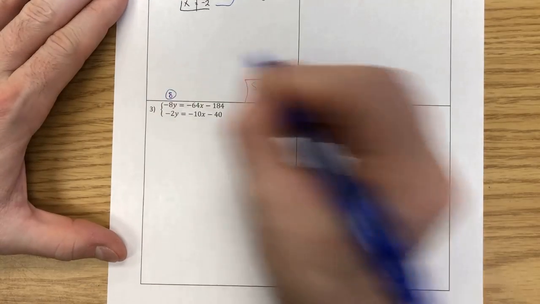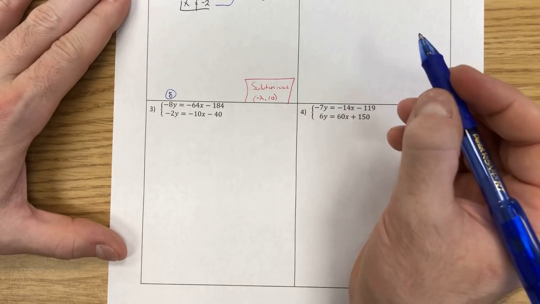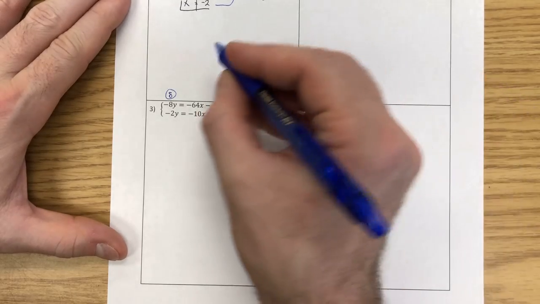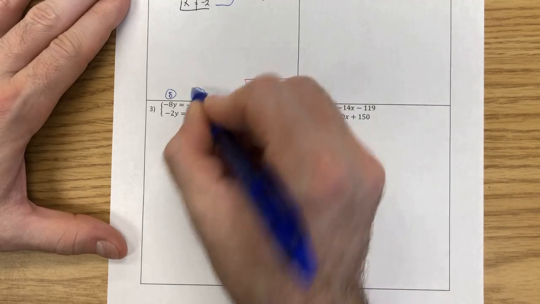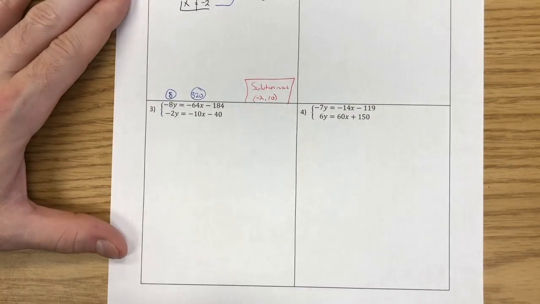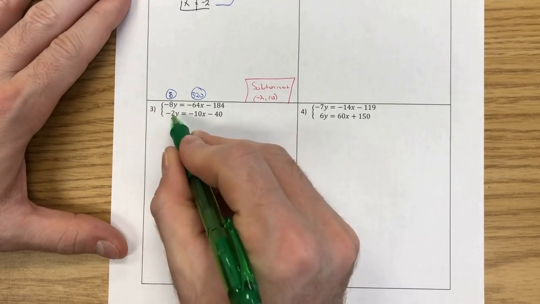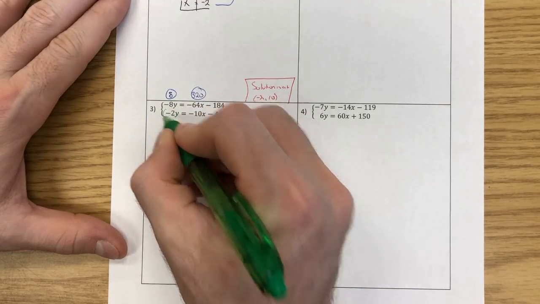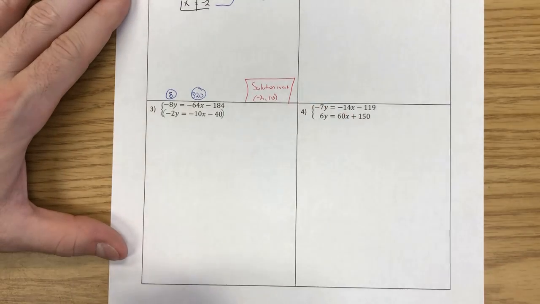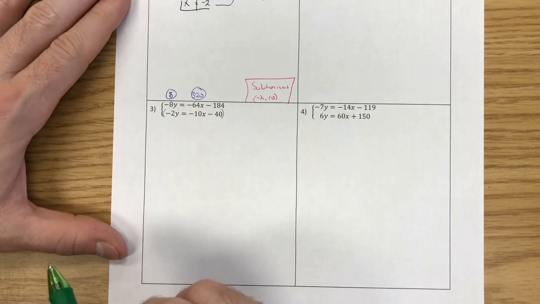So we're going to look for the least common multiple between either 2 and 8, which is going to be 8, or between 64 and 10, which, to the best of my knowledge, is going to be, I believe, 320. We're going to go with the 8. So I actually don't need to modify the top equation at all. It's already at a -8.